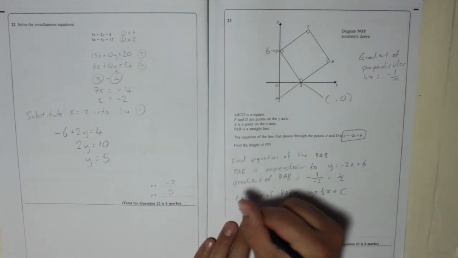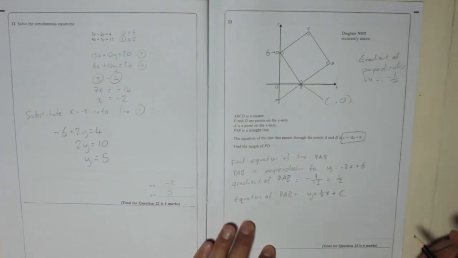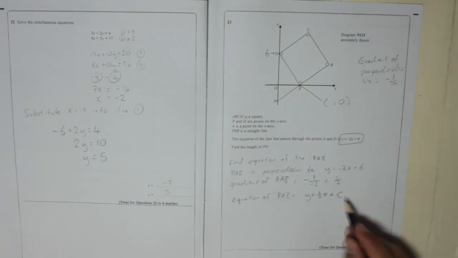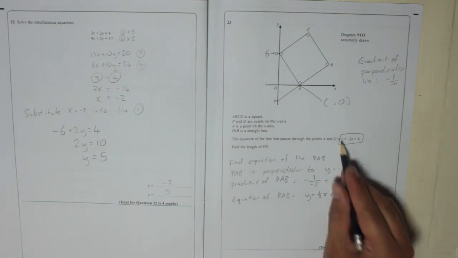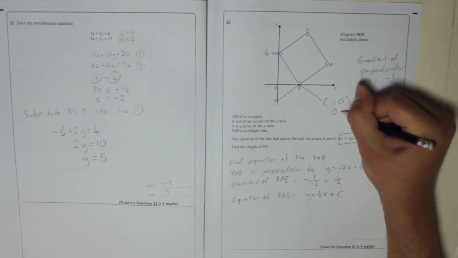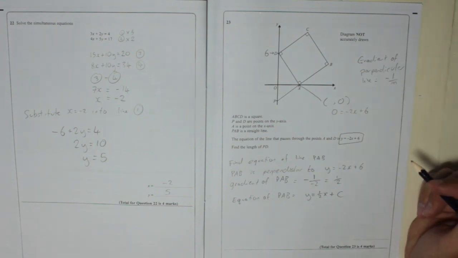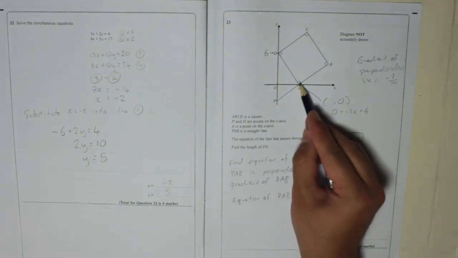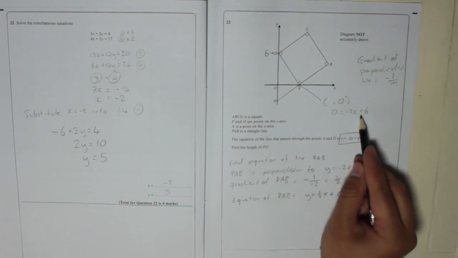So I'm going to find the point coordinates. We need to find this x coordinate there. I'm going to use y equals minus 2x plus 6. We know that y is 0, so if I write 0 equals minus 2x plus 6, because 0 is the y coordinate at this level, we'll be able to find the x coordinate by solving this equation.